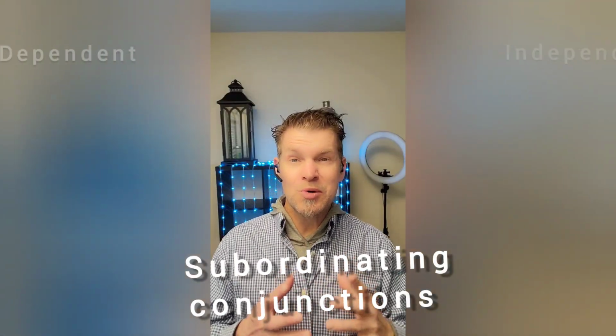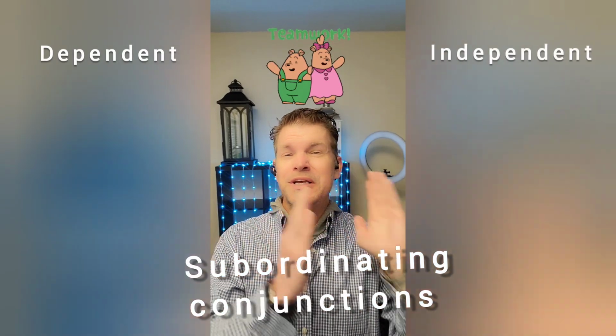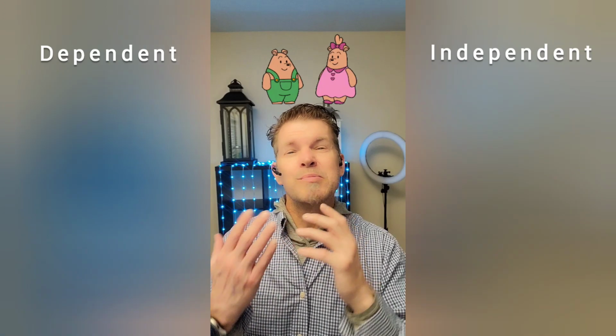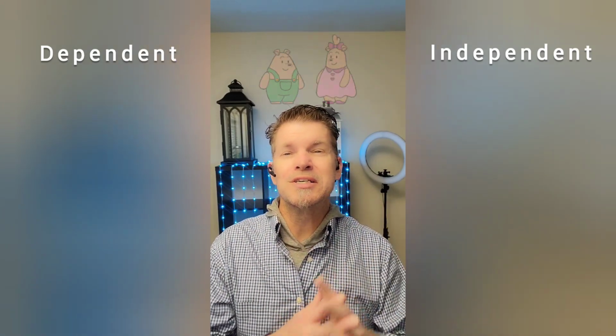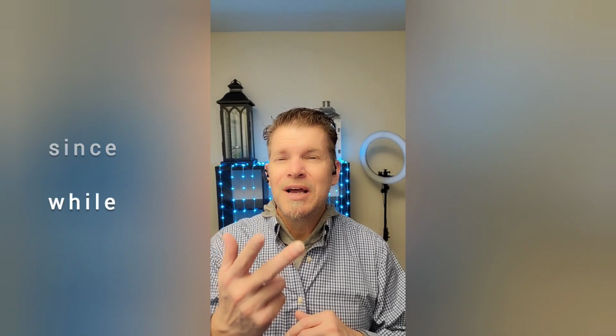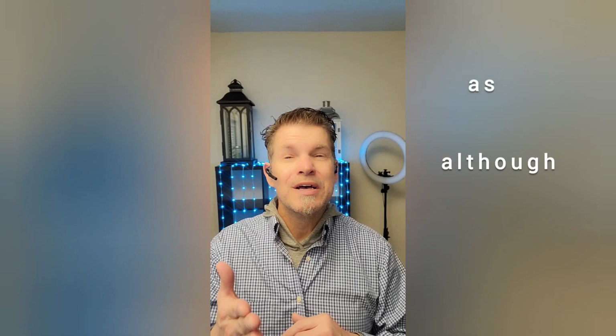Subordinating conjunctions join a dependent clause to an independent clause, indicating a relationship of subordination between the clauses. Some common subordinating conjunctions are because, since, while, as, and although. Subordinating conjunctions join dependent clauses to an independent clause. That's going to be very important in just a moment.